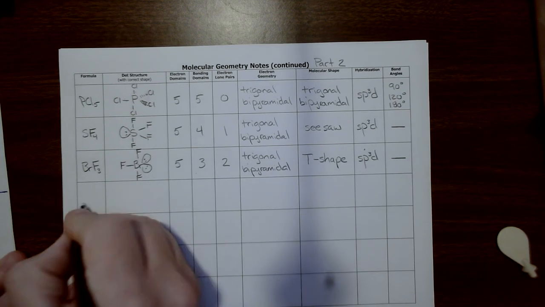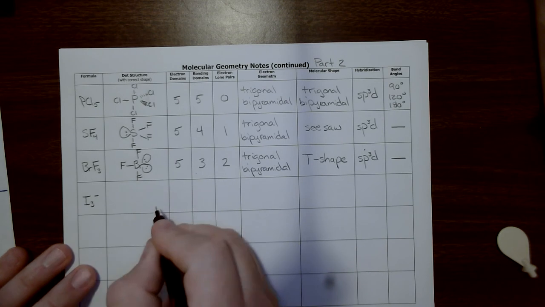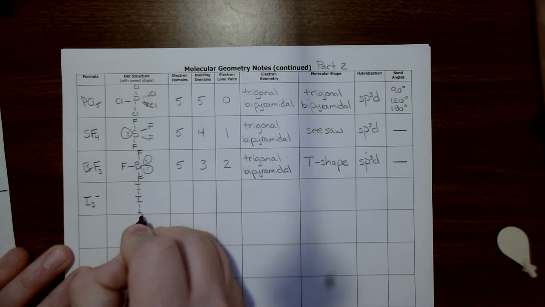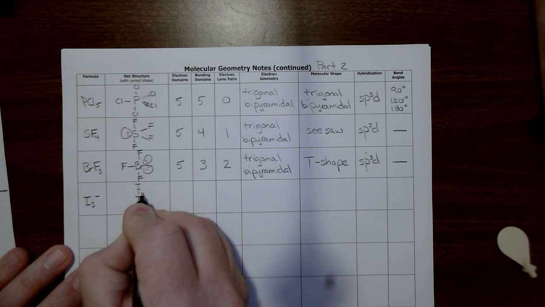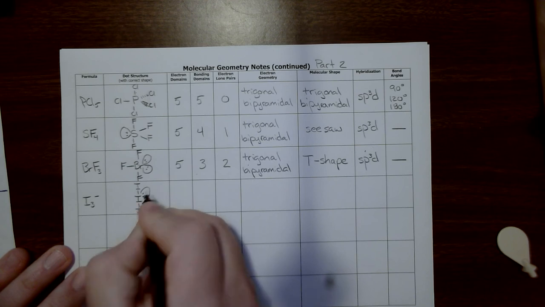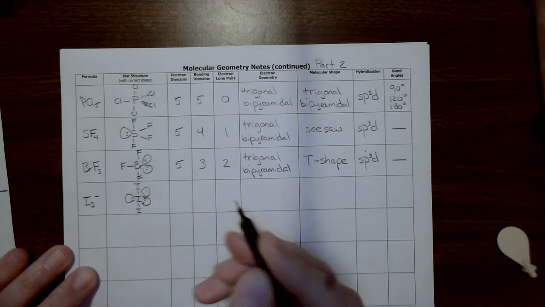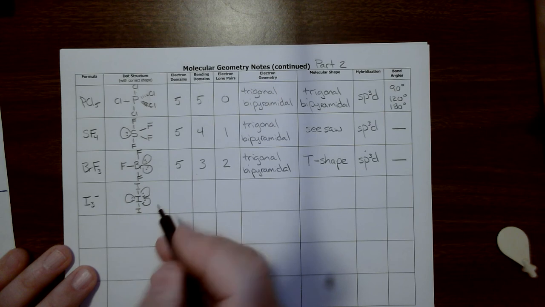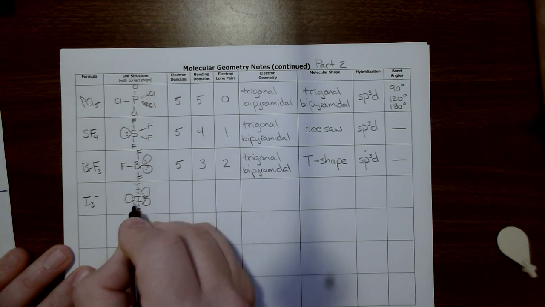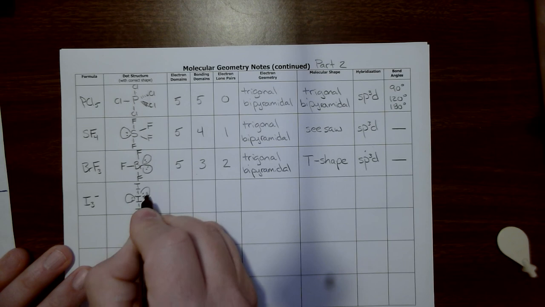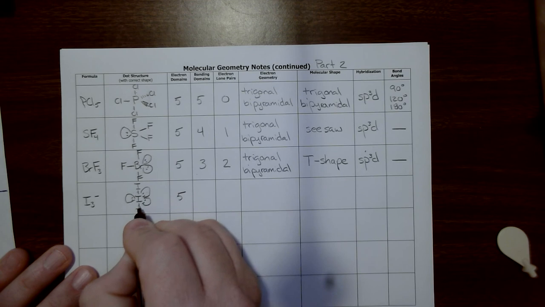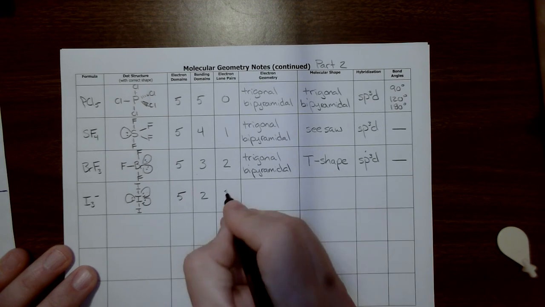We have one more. Let's look at I3 minus. And the way that is, we have an iodine with an iodine here and an iodine here. And then we're going to have a lone pair, and then a lone pair. Okay, and so the lone pairs have been put on the trigonal plane, and so remember we still have 1, 2, 3, 4, 5 electron domains, but now we only have 1, 2 bonding domains and 3 lone pairs.